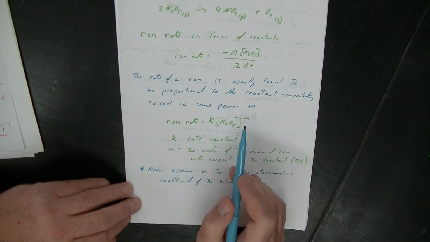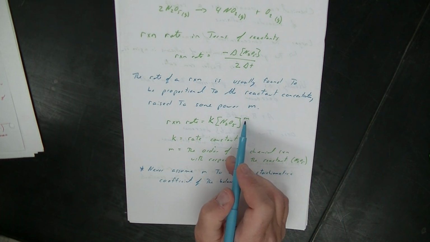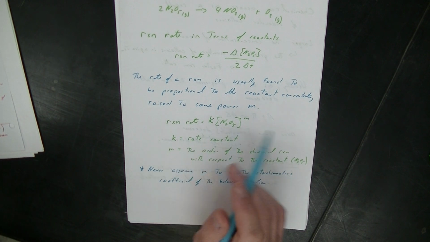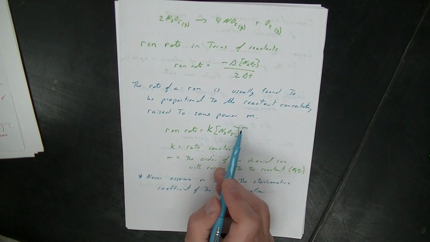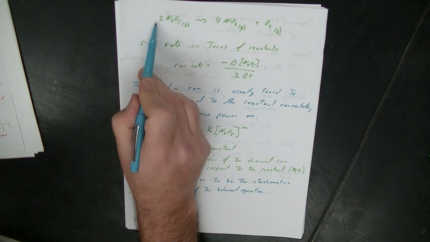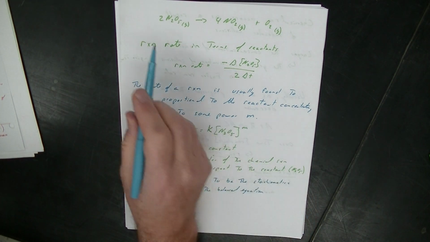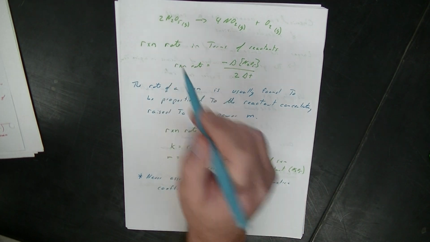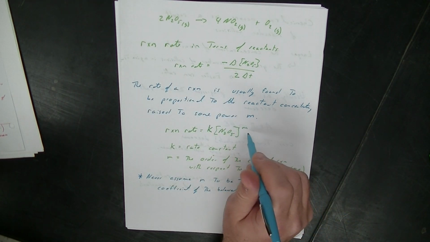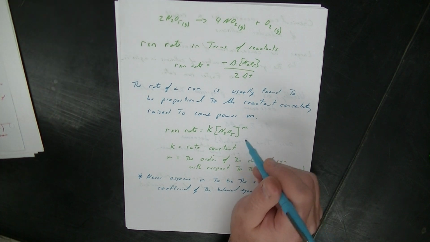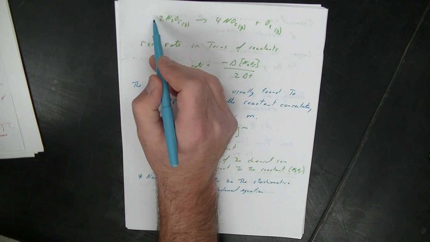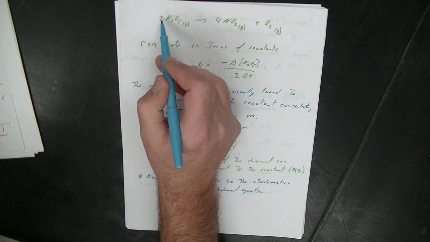Okay. So when you write the equation, don't get confused, okay, and don't automatically assume that m is going to be same as this coefficient up front here. Okay, sometimes it is, okay, but it doesn't have to be. All right, so when we're trying to figure out m, there's a way that we're going to figure it out. All right, so just don't assume that it's this coefficient.